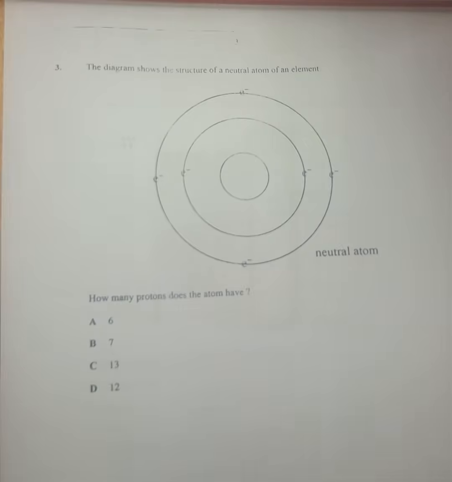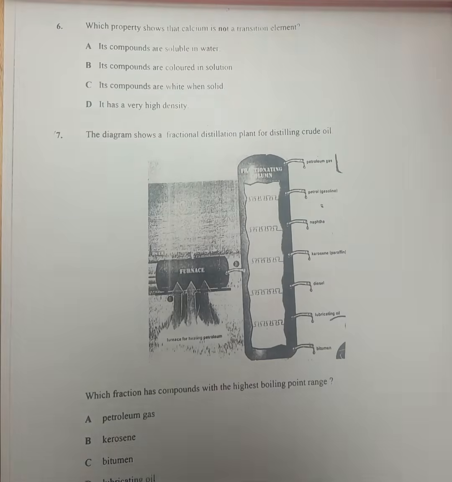since the number of electrons and number of protons are equal in an element. Let us now move on to number 6, which property shows that calcium is not a transition element. Let us analyze one by one to see if it is correct or wrong. So A is saying its compounds are soluble in water.